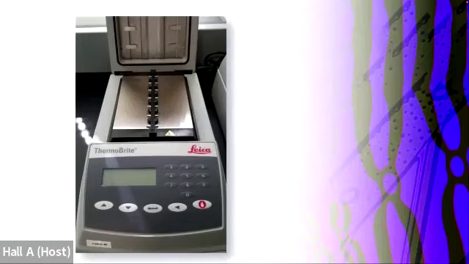This is one of the instruments that we're using. Thermobrite is the manufacturer name, and we can put 12 slides in this instrument, and we can set temperatures at varying temps based on the type of material that we have.